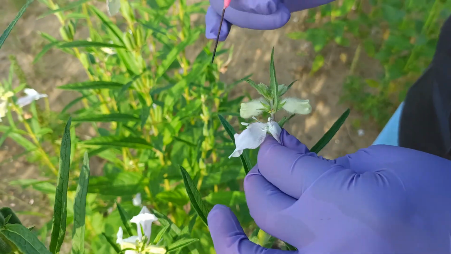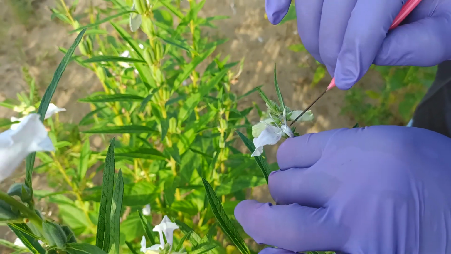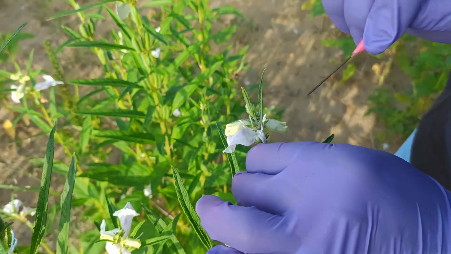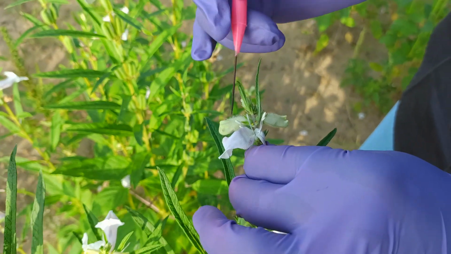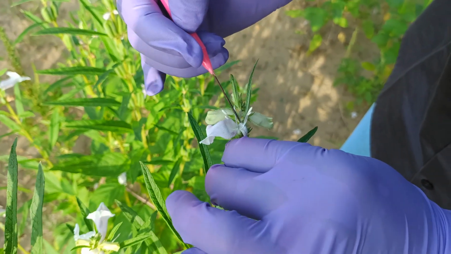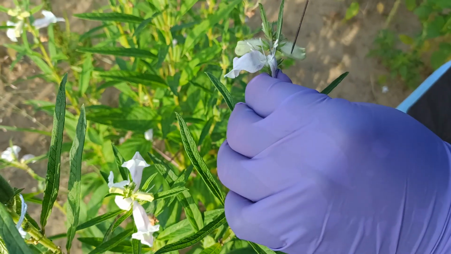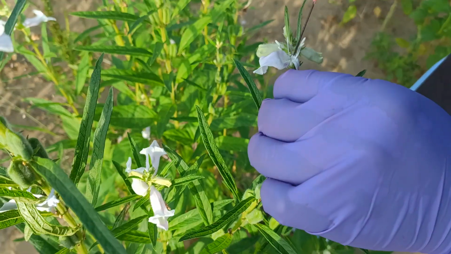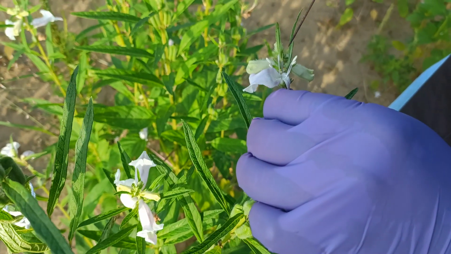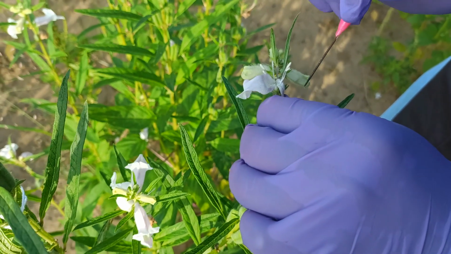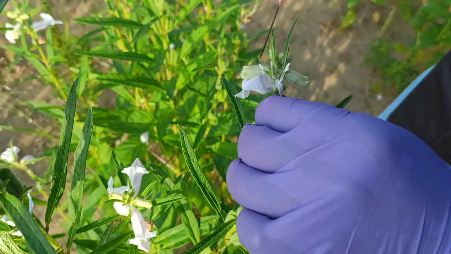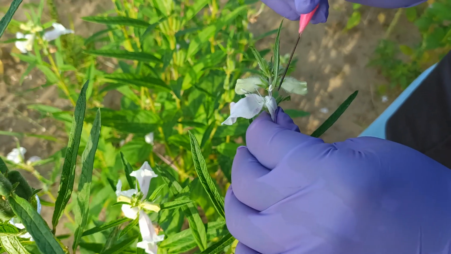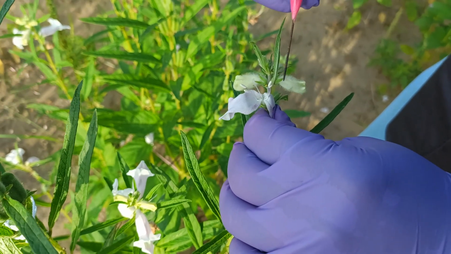Also, one more thing: the 4 stamens are fused with the base part of the corolla or petal part. This condition is known as epipetalous condition. Epipetalous condition means all 4 stamens are attached to the base part of the corolla. And didynamous condition means 2 stamens are shorter and 2 stamens are longer.